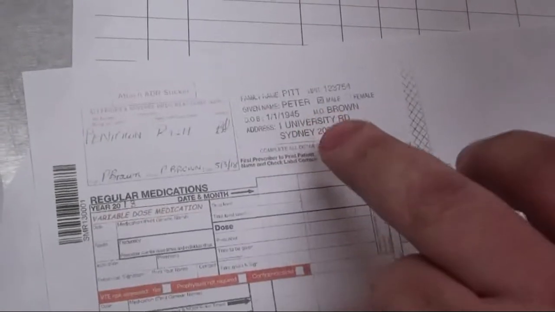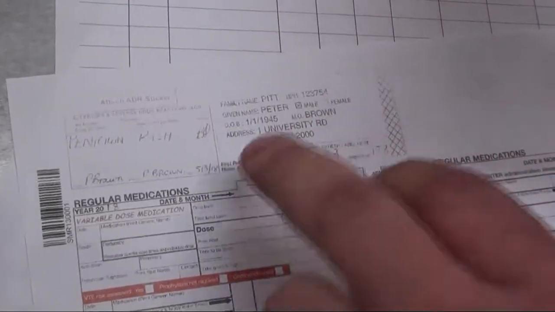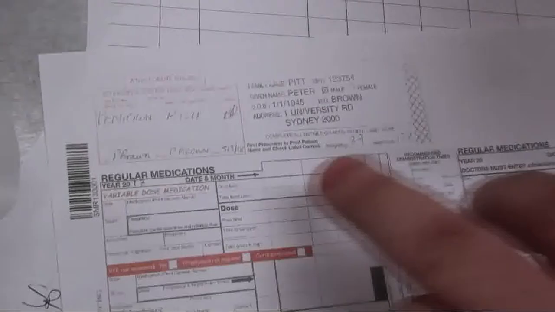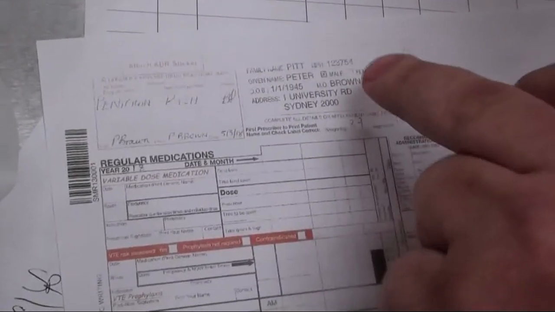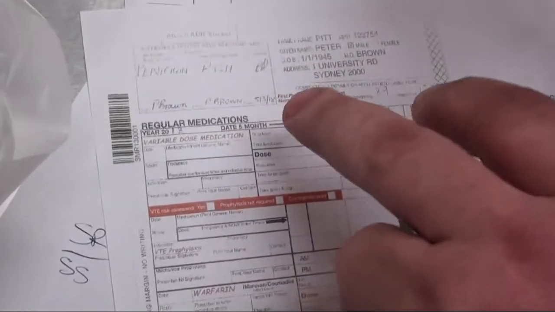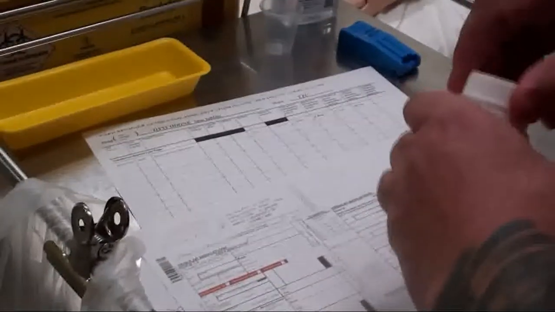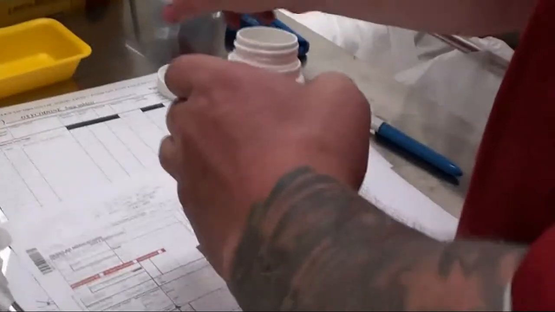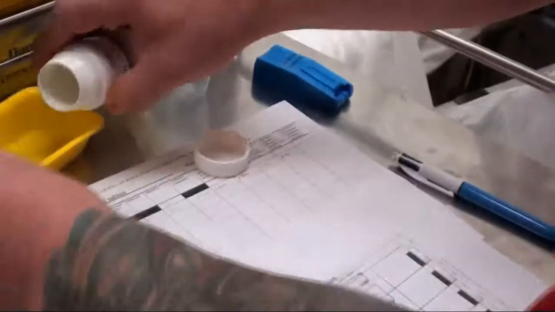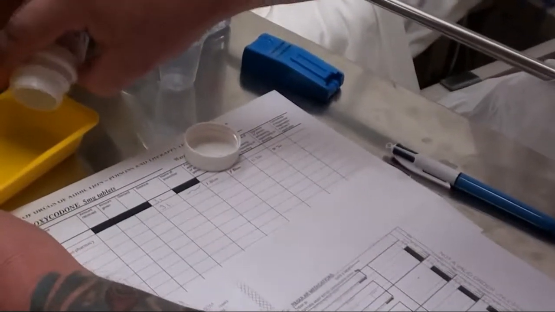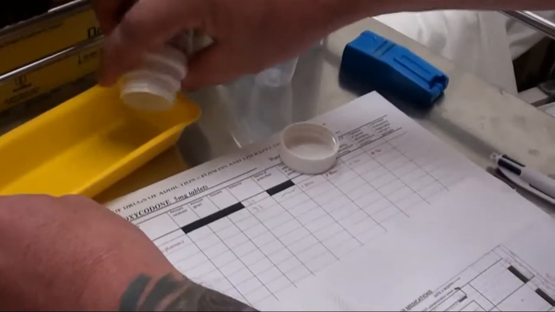His date of birth is 1st of the 1st, 1945. He's male. His address is 1 University Road, Sydney, and his MRN is 123754. He's allergic to penicillin, and he gets a rash from it. Okay. Yep. I agree. Thank you. So now I'm just going to take out the tablets that I require, which will be 1.5 tablets. So I'll take 2 tablets out, and I'll be cutting one in half.